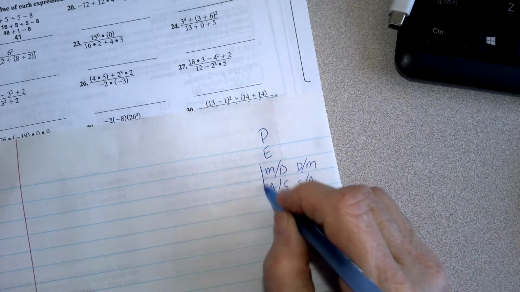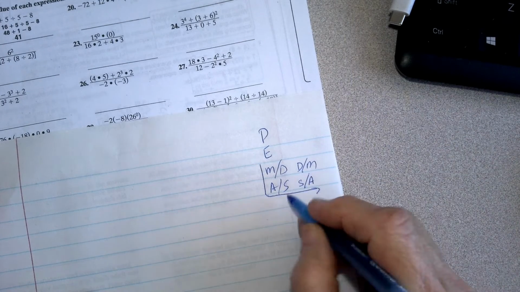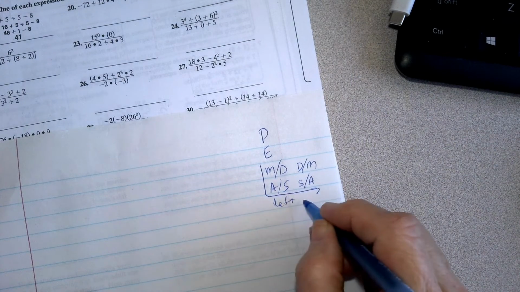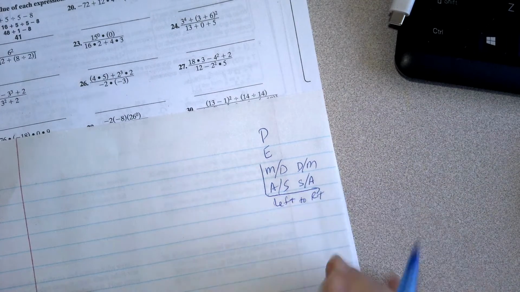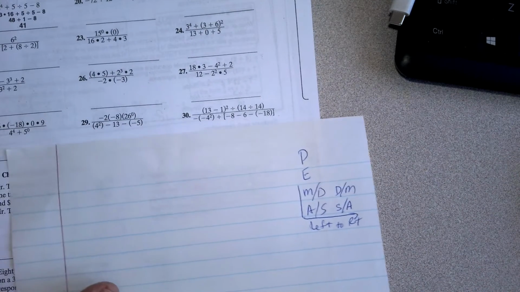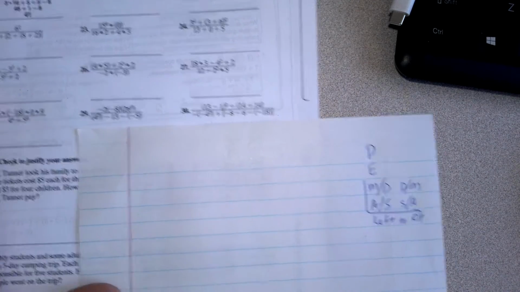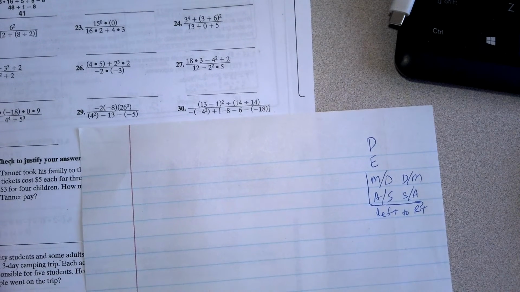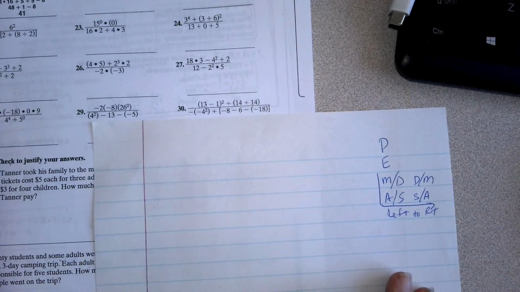With these, whichever comes first from left to right. So if you're looking at the number 30, you don't need to write the whole thing down. You're going to start by solving some of them that you can solve.